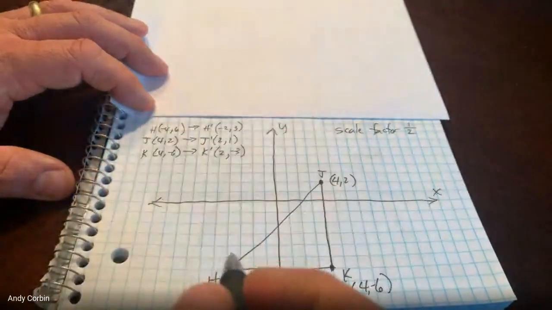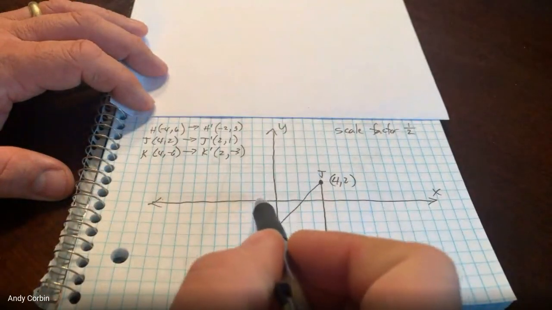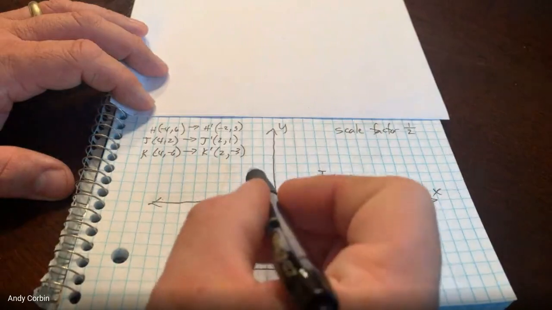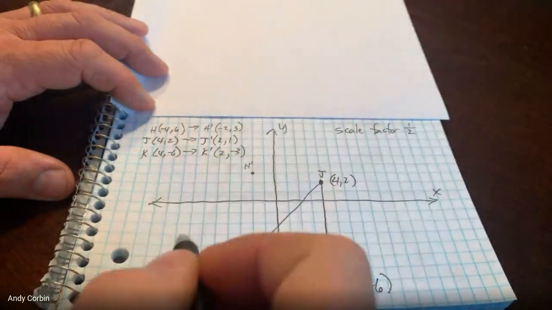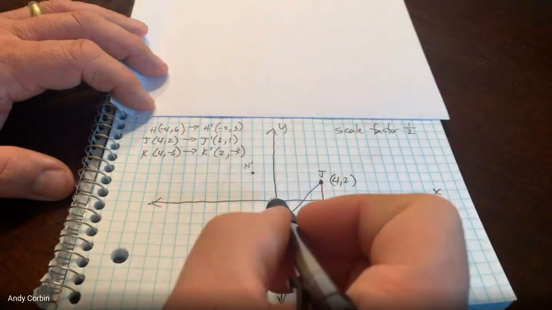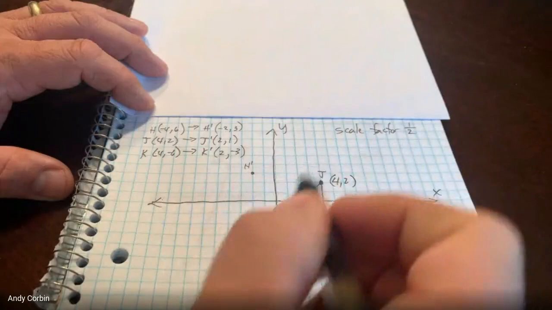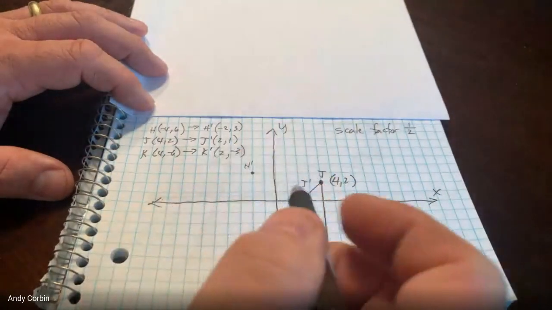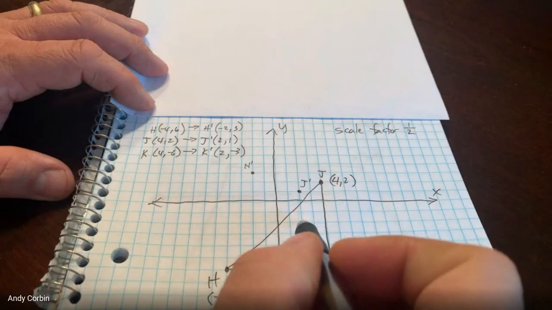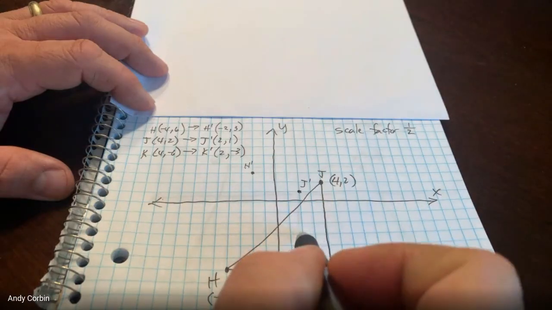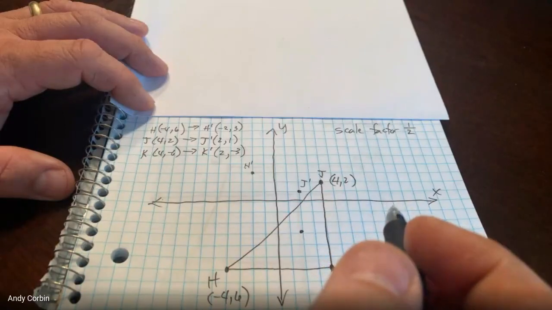And so now we draw our new shape. So H prime is -2, 3. So we start at the origin, -2, 3. Okay, that's H prime. And then 2, 1. That is J prime. And then 2, -3. Okay. Did I mess up somewhere?